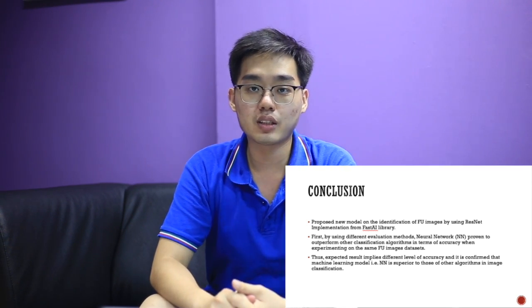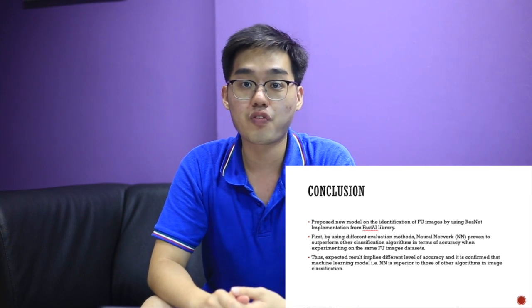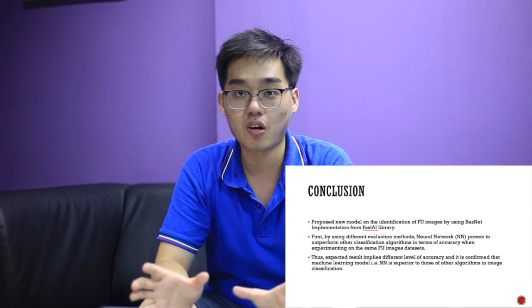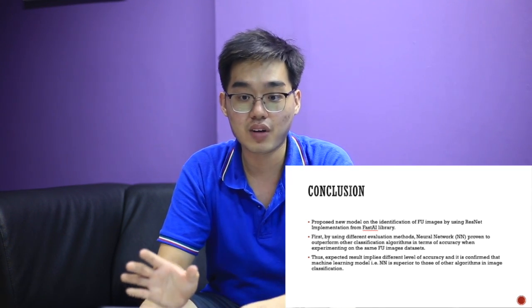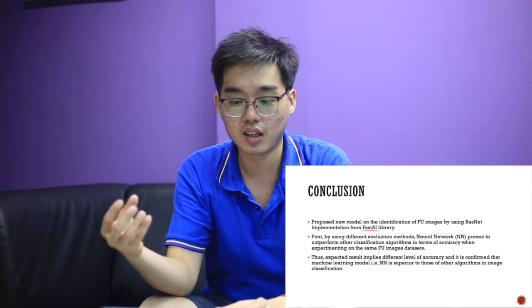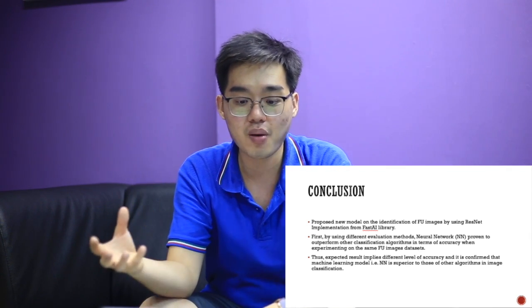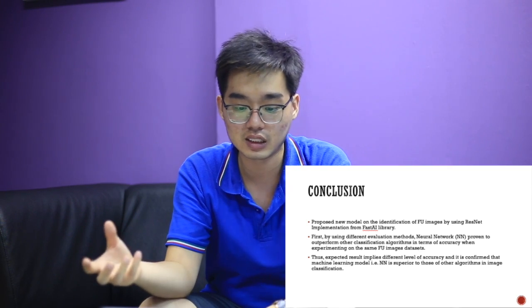My proposal will be a new model for the identification of follicular unit classification. Based on the 500 images collected, we are going to use the ResNet implementation from the fast.ai library. Using different evaluation methods and the neural network algorithm, it is proven that it outperforms all other classification algorithms in terms of accuracy.